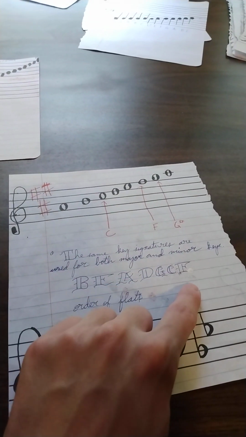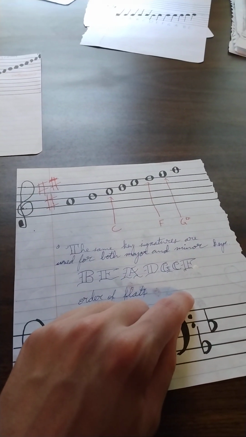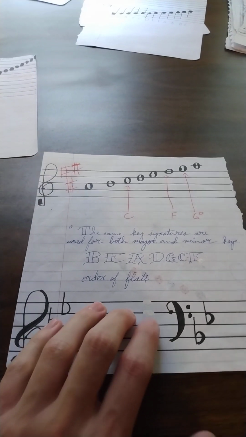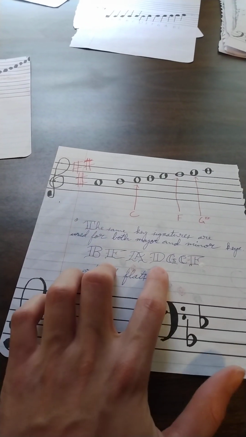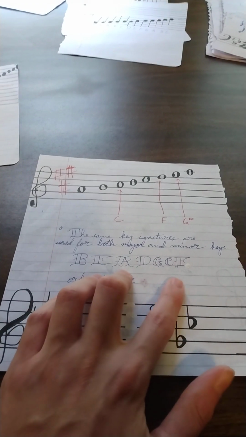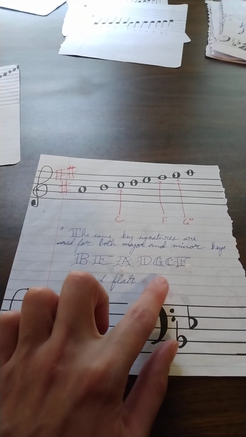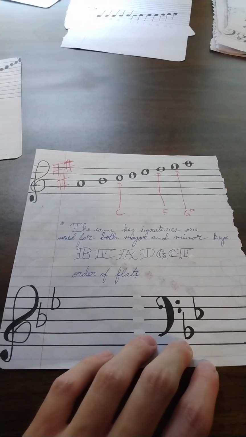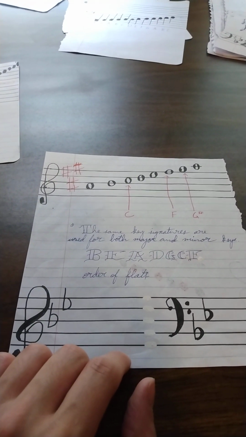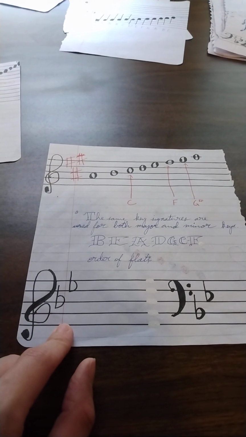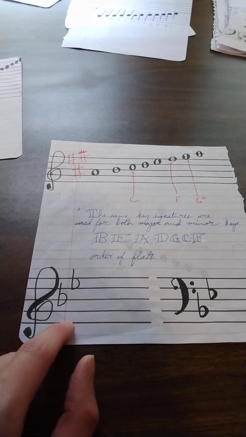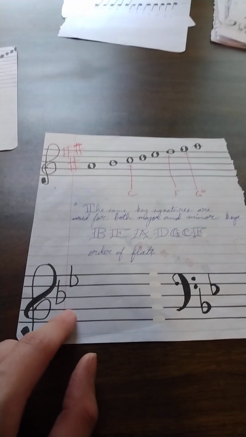And the same key signatures are used for both major and minor keys. So here we have another acronym that my teacher in school taught me as BEADGCF. And that is the order of flats. So here we have, this is again the key of B flat. And B flat has two flats in it.